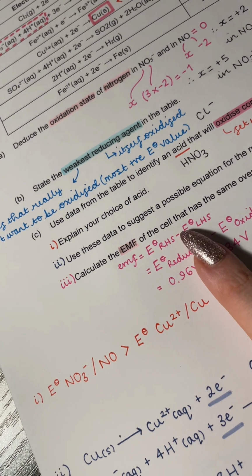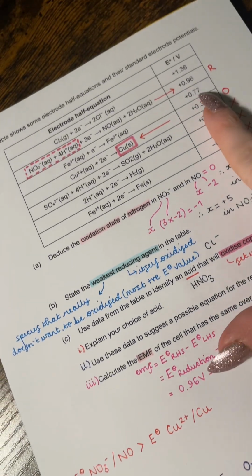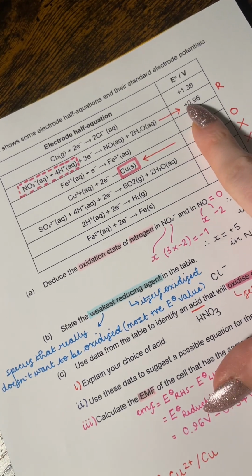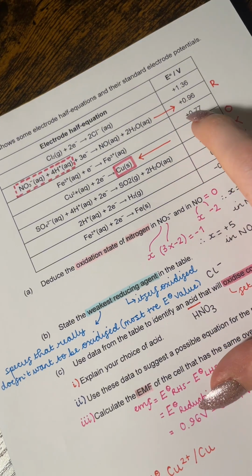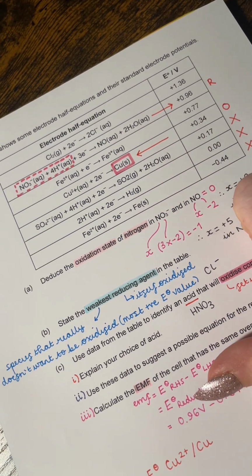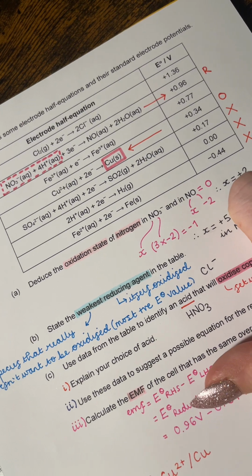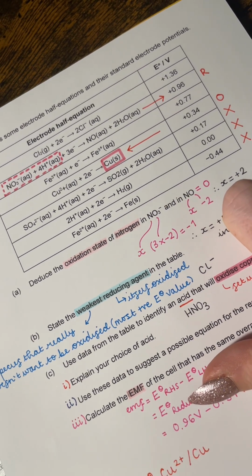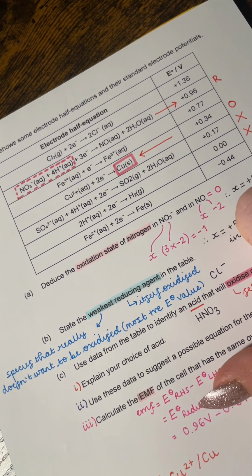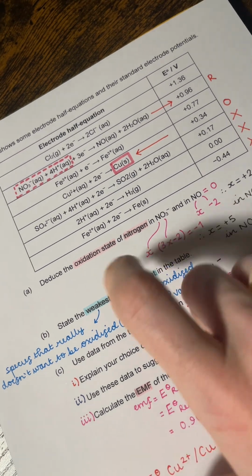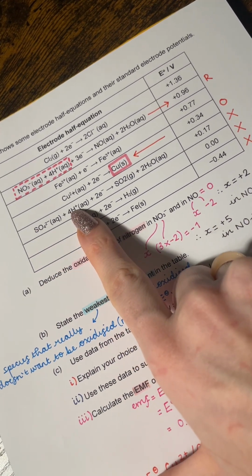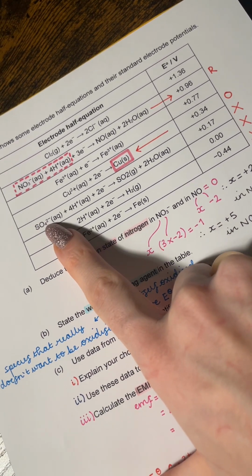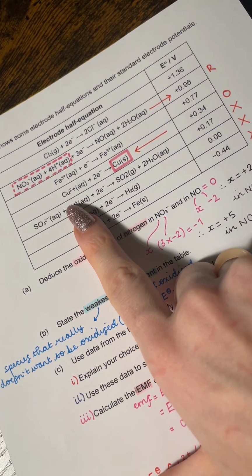But if you are not asked to do that, another way you can explain why you've chosen nitric acid here is calculate the EMF of the cell and prove that the reaction is feasible. Now there's only actually one other acid in the table that we could have used, which is this half cell here, where we've got H+ ions and SO4 2-, so this would be sulfuric acid.